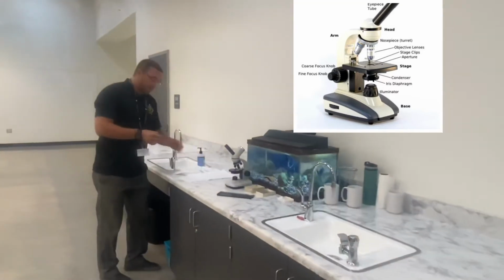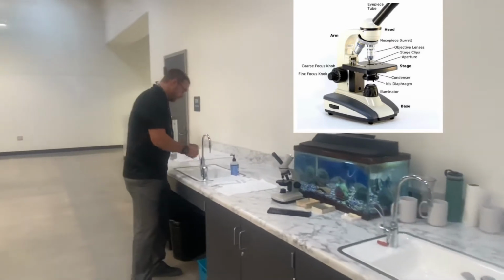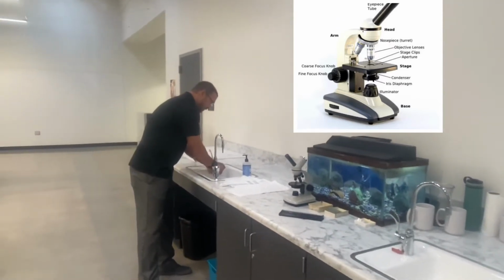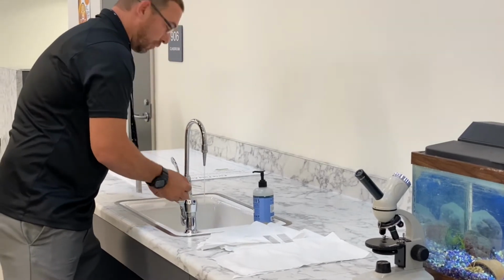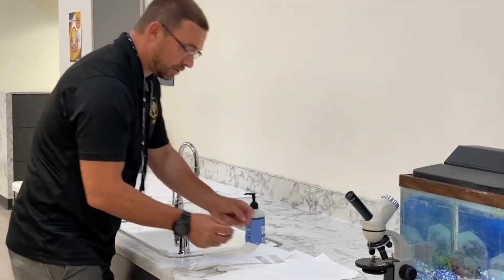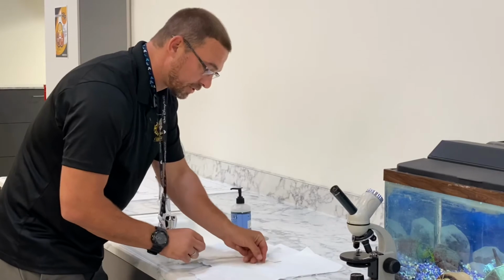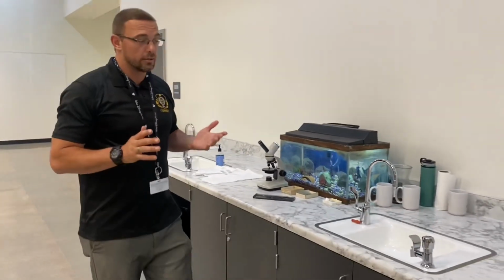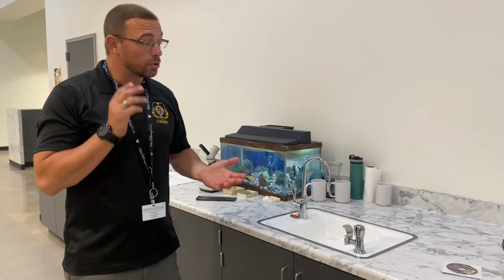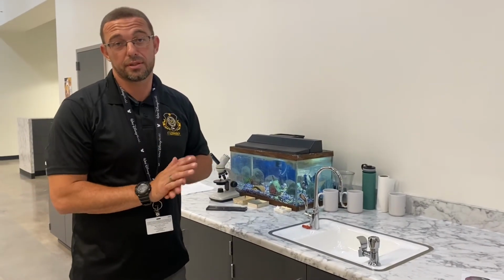There will be a dry station. Be careful not to turn on the sink too fast. It can come out with quite some force. Once it's clean, you can go ahead and leave your slide and your cover slip on the dry station. Remember, each slide will have its own individual scratches or markings. You'll be able to see that and identify that when you're looking in the microscope.